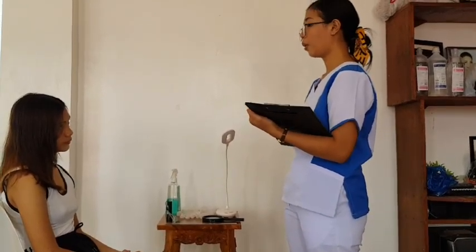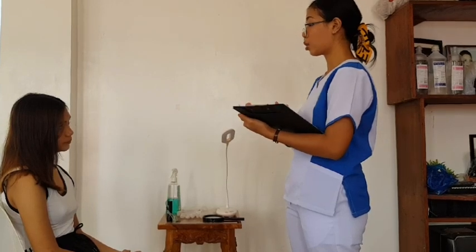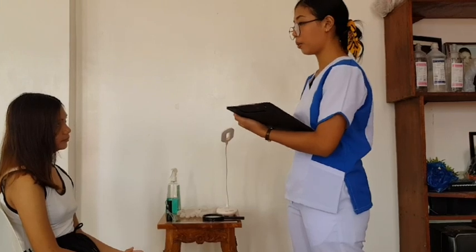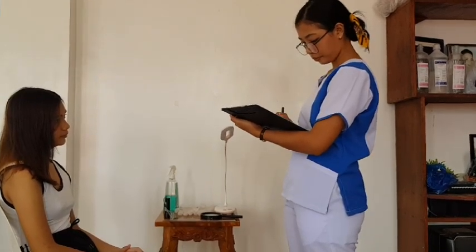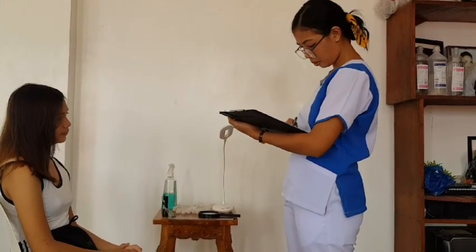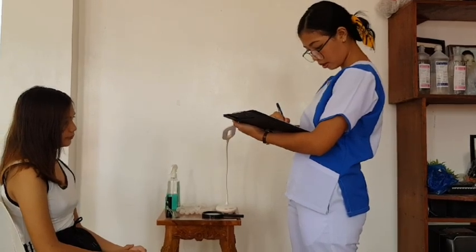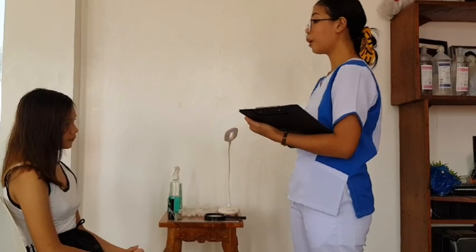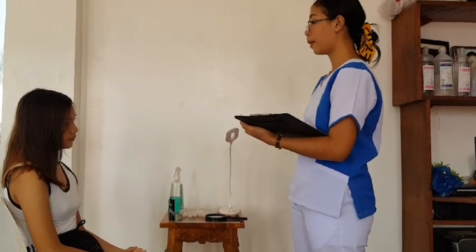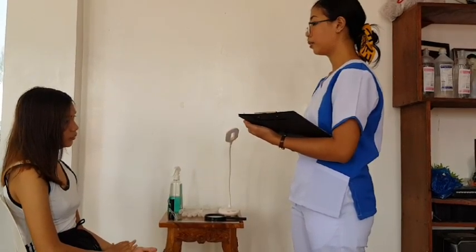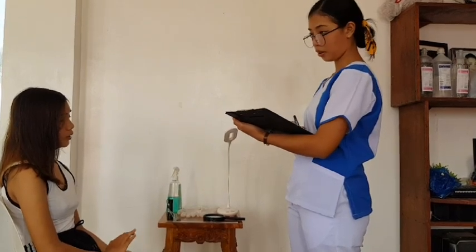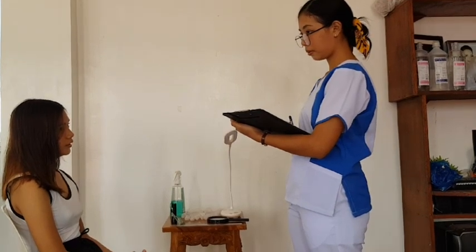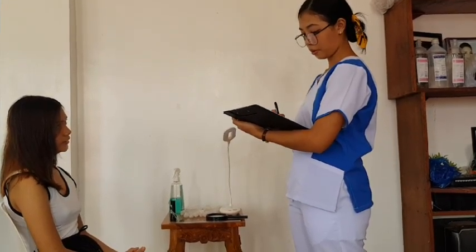And yung usual diet and exercise patterns, nag-exercise ka ba? Yes po. Okay. So, food patterns. What kind of foods do you consume in a typical day? Yung mga healthy foods po, like gulay, tapos yogurt, tapos yung fiber bar. Fine.